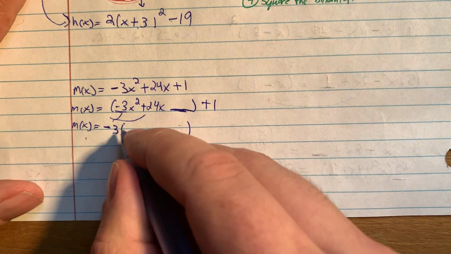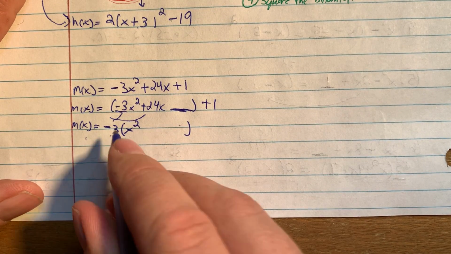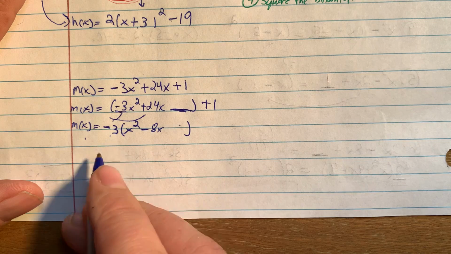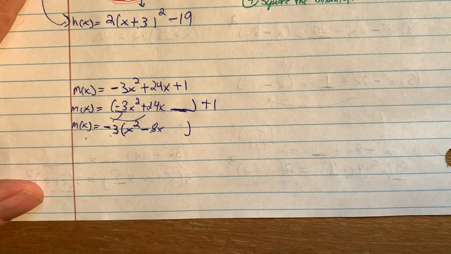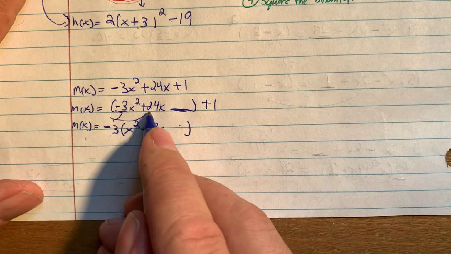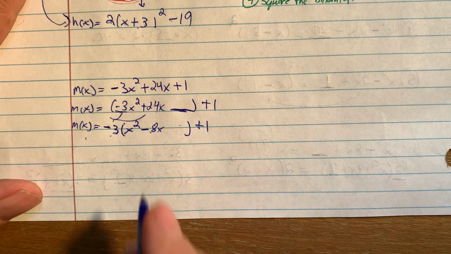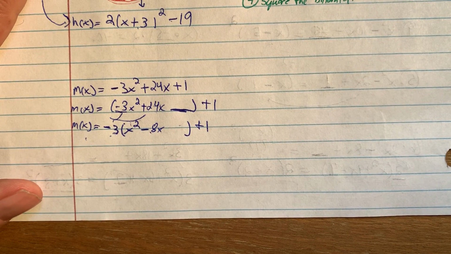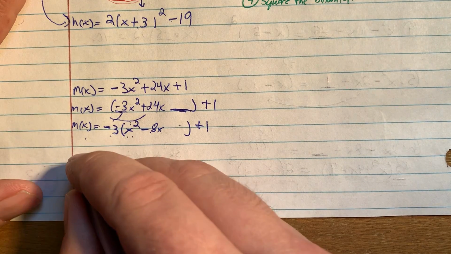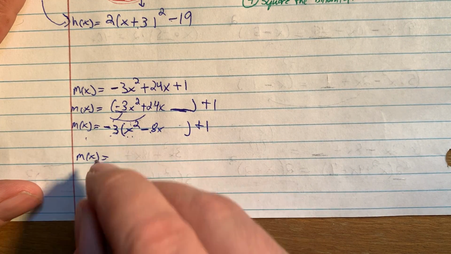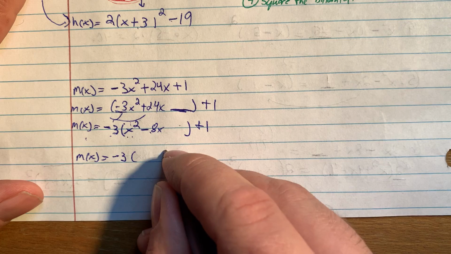Well, negative 3 times x squared, and negative 3 times negative 8x, because a negative times a negative gives you a positive. So if you factor out a negative, it's going to switch all the signs. The 1 is just chilling out there. These are still equal to each other. I haven't done anything yet. And now I can tell what square binomial this is going to be. This is going to be negative 3.